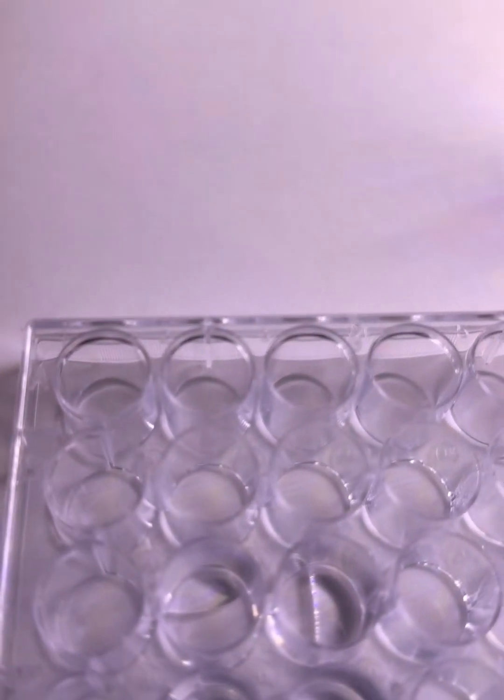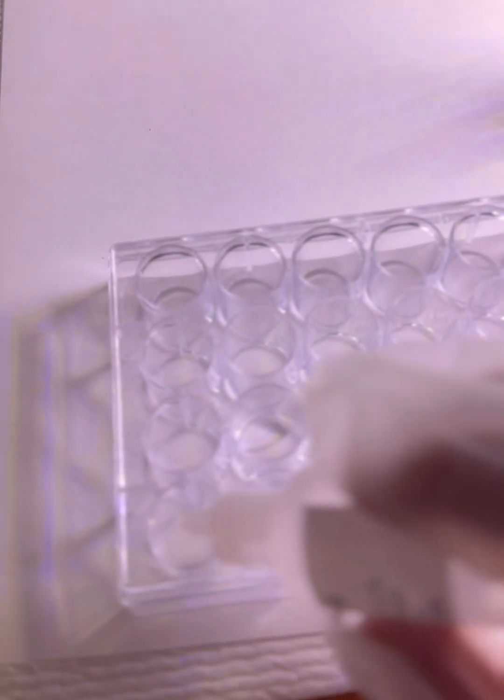So the next step says to add 12 drops of hydrochloric acid to wells C1 and D1. So this is C1 and this is D1. So we'll add 12 drops. And now on D1.